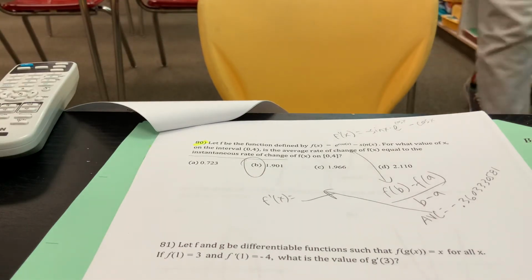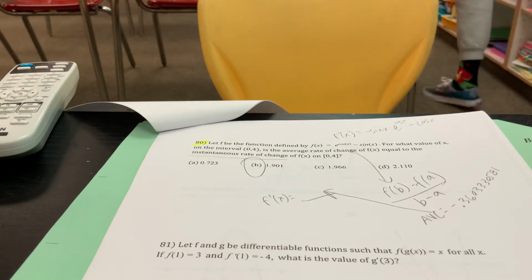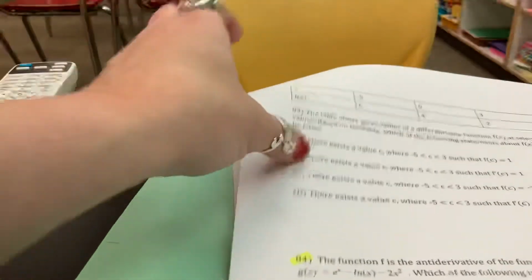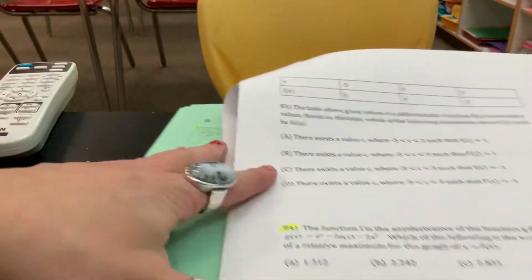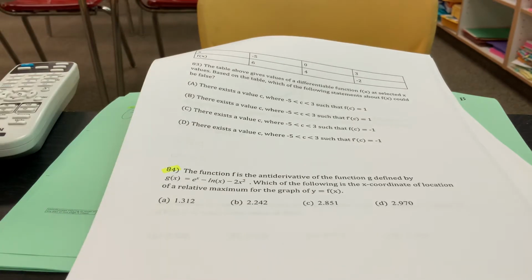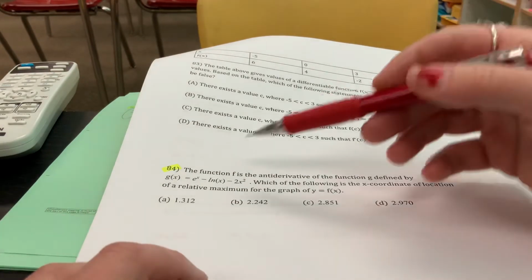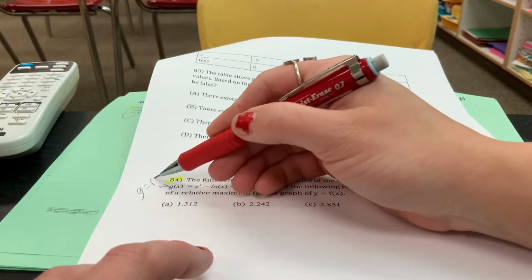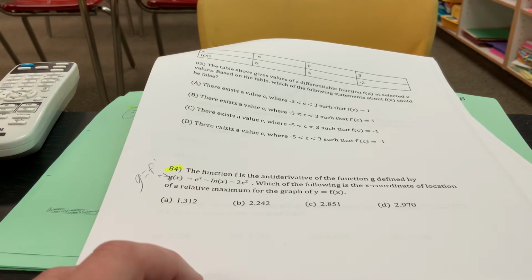There you go. All right, so the next one I want to go over is 84. Almost done. We did one like this on the other one, but I just want to do it again. So the function f is the antiderivative of the function g defined by that. So basically that's telling me that g is f prime. Which of the following is the x-coordinate of the location of the relative maximum for the graph of f?